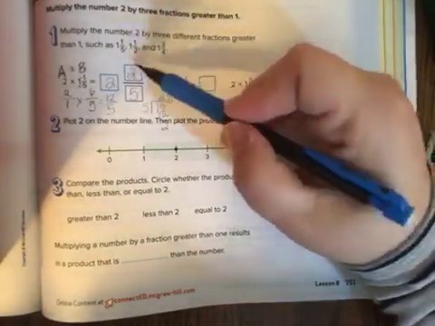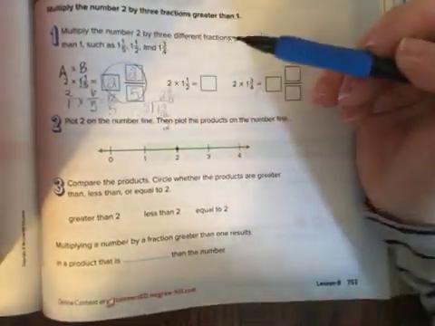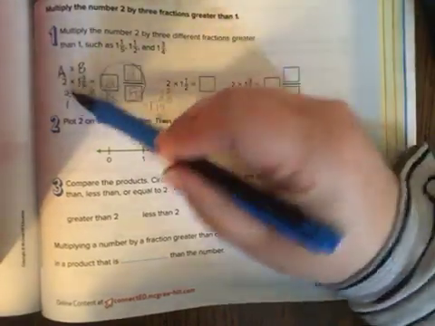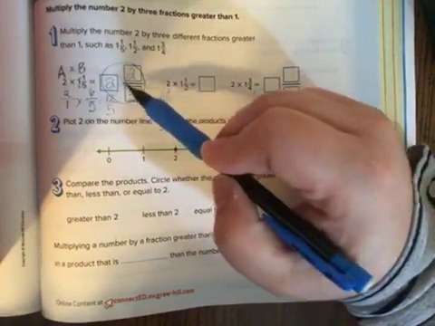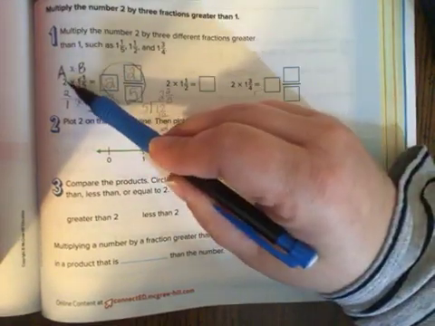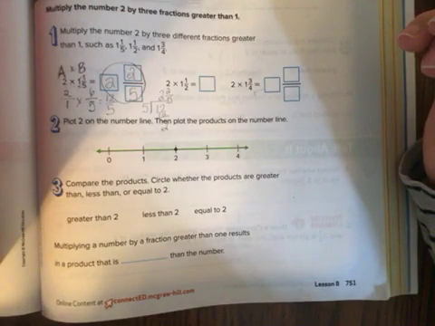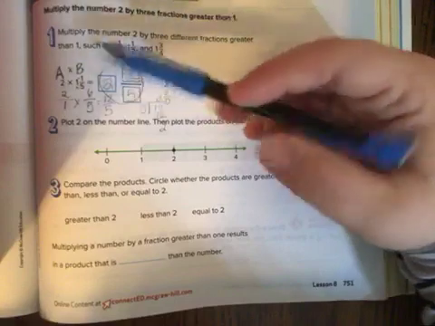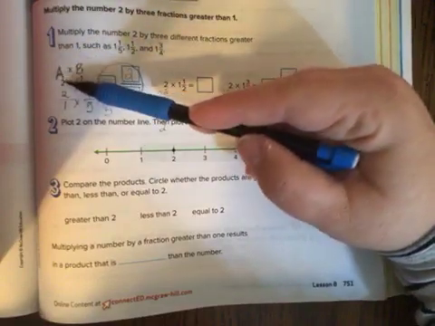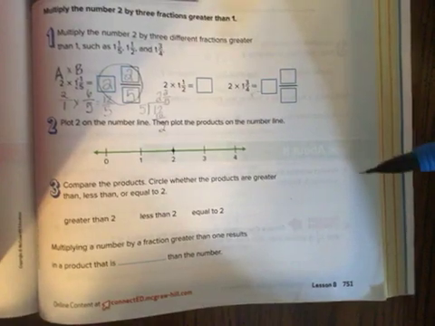What we're going to be doing is comparing our answer here, 2 2/5, to factor A, which is 2. 2 2/5 is more than 2. Do you see that? 2 2/5 is greater than 2. So in this first example, the first factor, factor A, is not as large as our product.